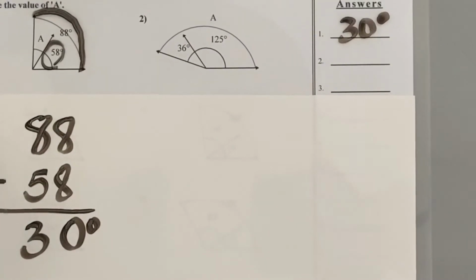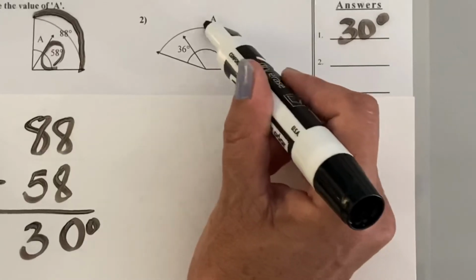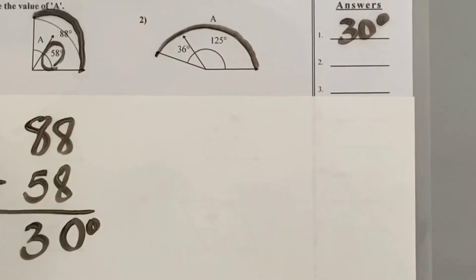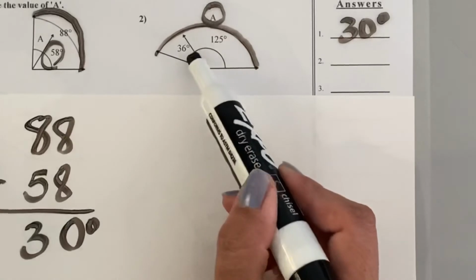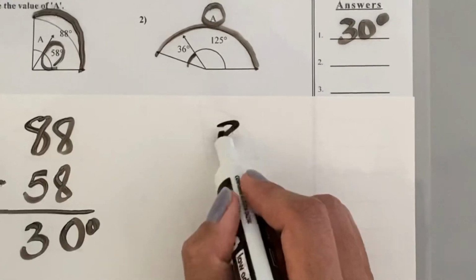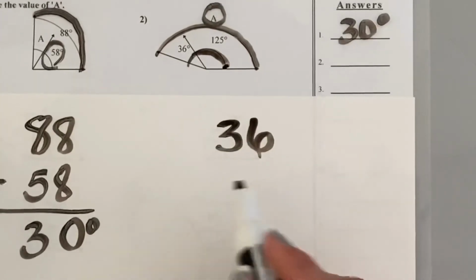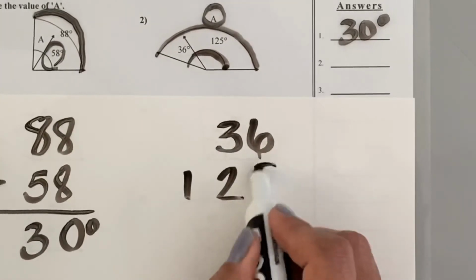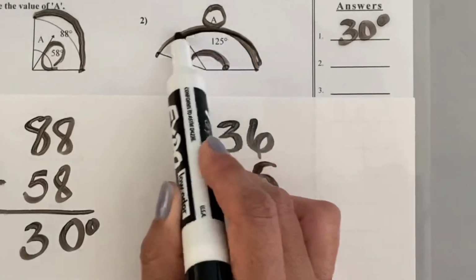Let's move over to question number 2. Question number 2 does not tell me what the entire angle is, because that is my mystery. That is what I need to figure out. What question number 2 does tell me is that this acute angle here is 36 degrees, and it's telling me that this obtuse angle is 125 degrees.